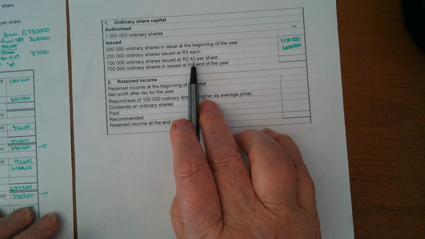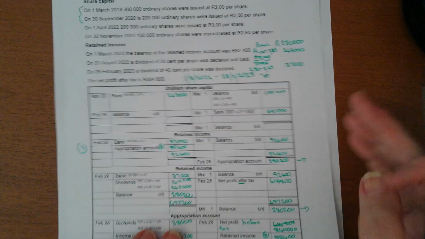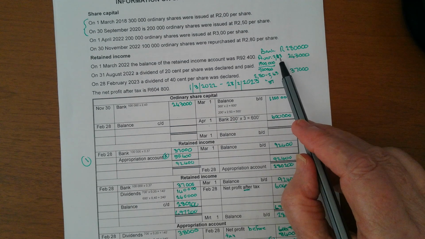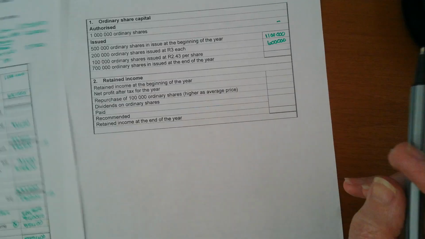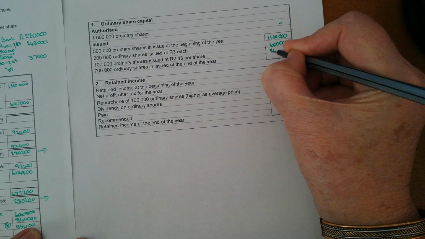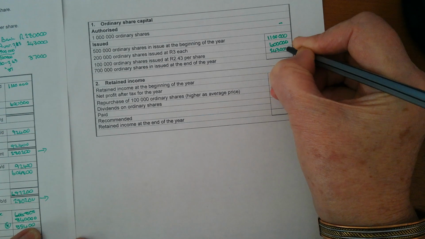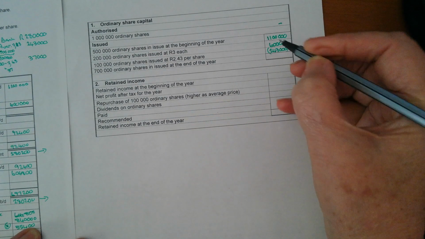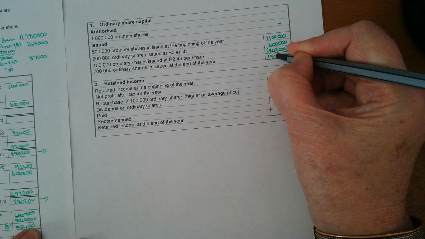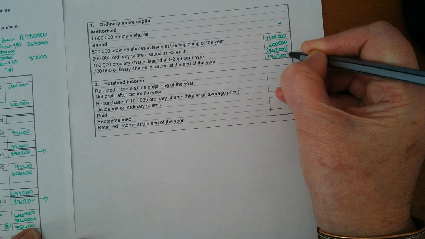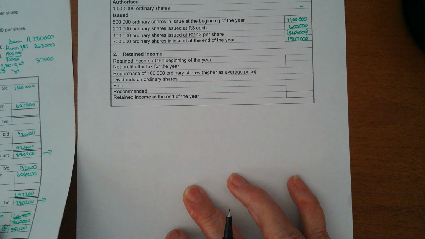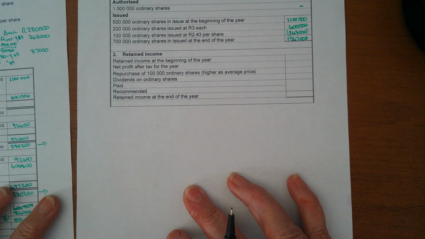Then the amount that we will show as capital decreasing will be the average price, the 243. So I will show that that decreased with 243,000 rand, and then I can work out my closing balance as 1,547,000.